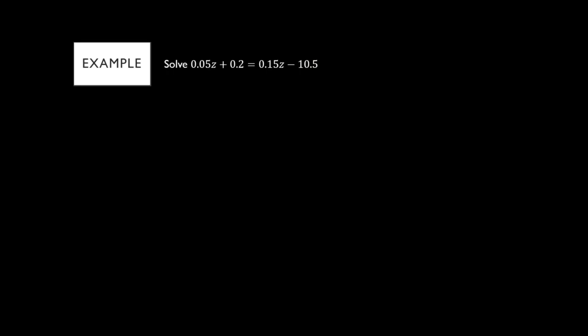Okay, so here we've got 0.05z plus 0.2 equals 0.15z minus 10.5. So we've got 2 decimal places, then 1 decimal place, then 2 decimal places, and then 1 decimal place.